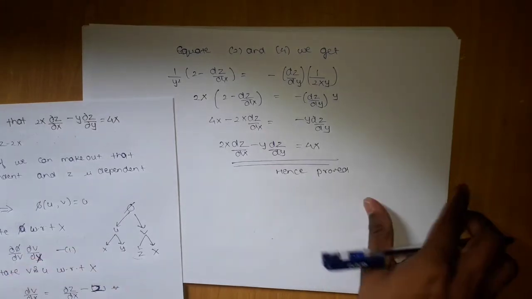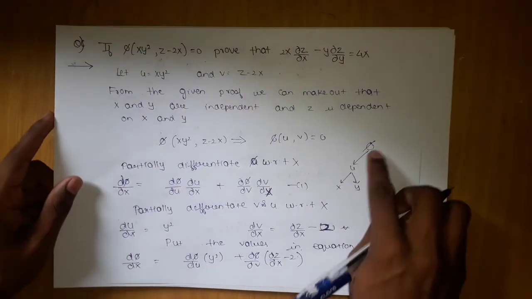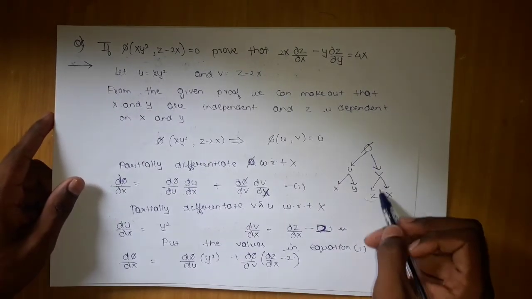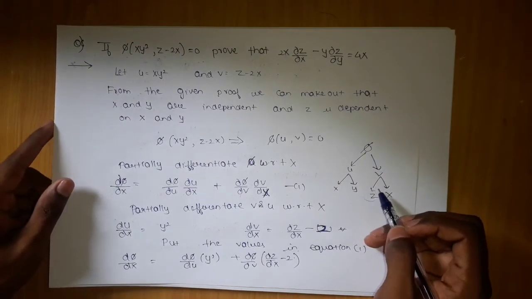Now let's move on to the next question. Hope you understand. Okay, you should know this chart. If you draw this chart, you will automatically be able to know what we want to do.